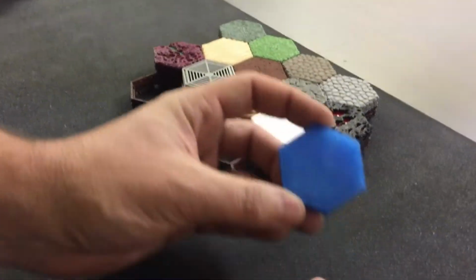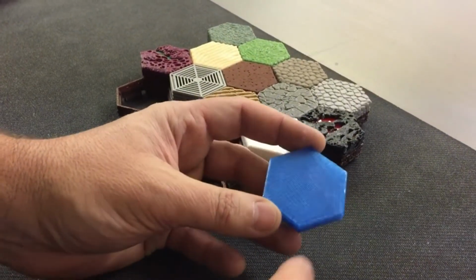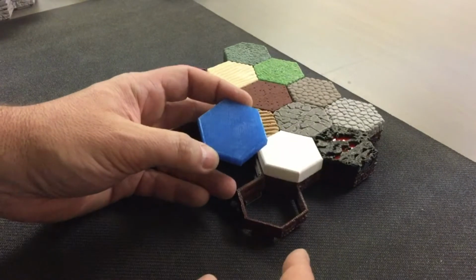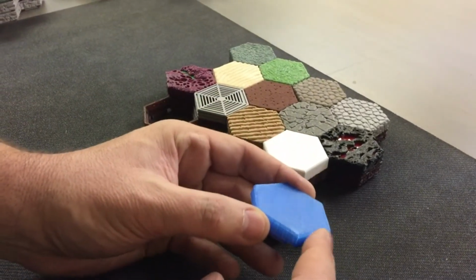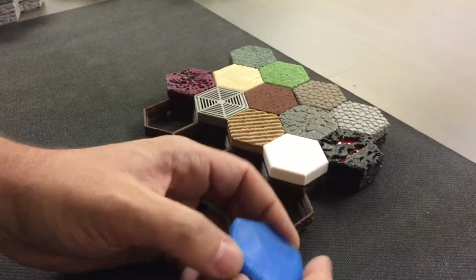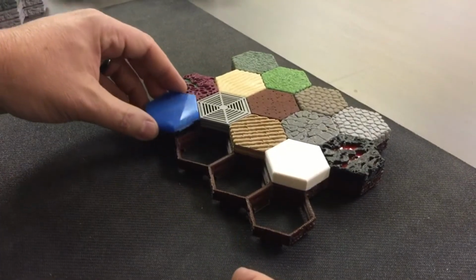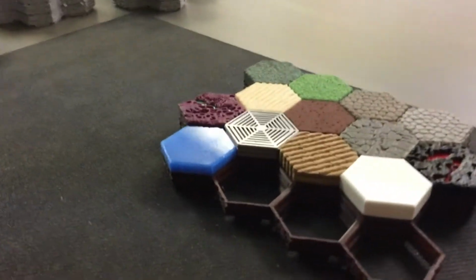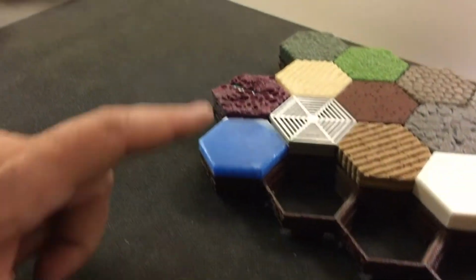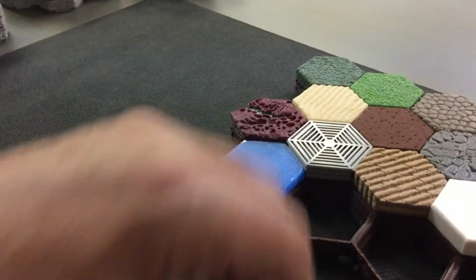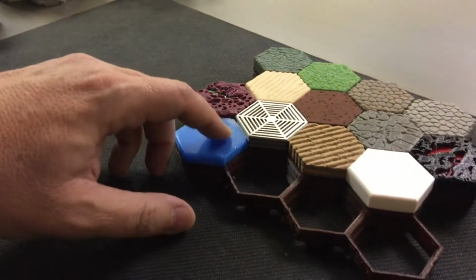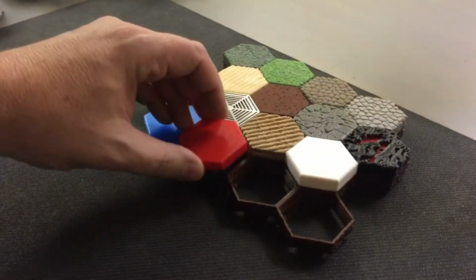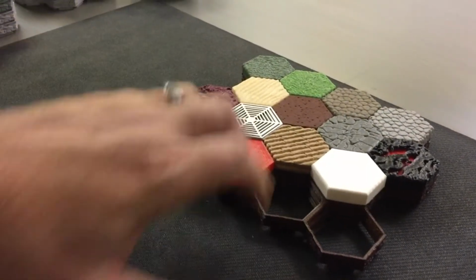So here's a water tile, and the water tiles are a little bit different than the regular crowns in that they're about 2 millimeters shorter in height, so that when you put them on here, it will actually work like some of the other games that you may have used where the water tile is shorter than the others. And so same concept here. So the water tile, we have a lava tile, that's the same idea and concept.